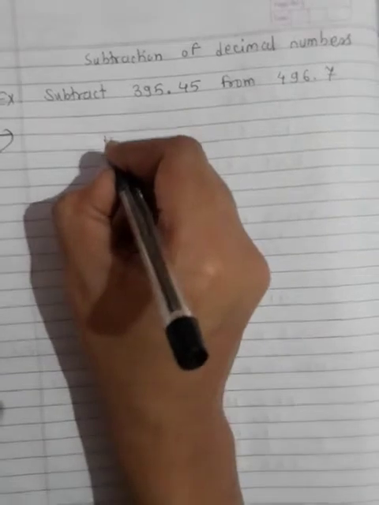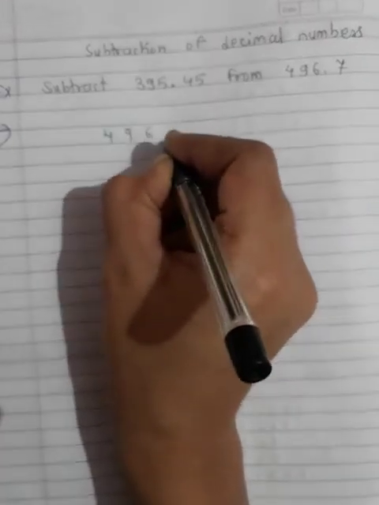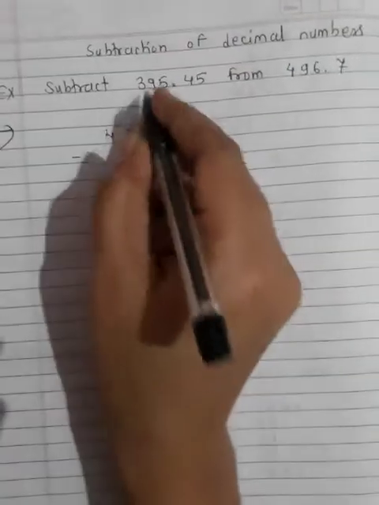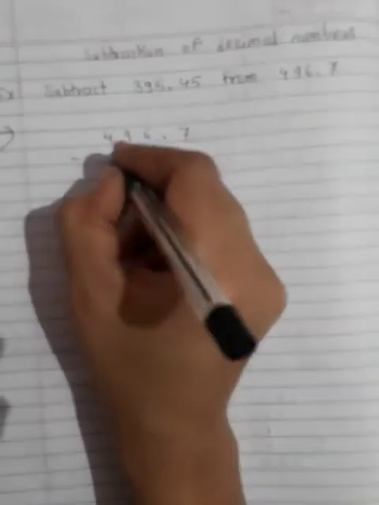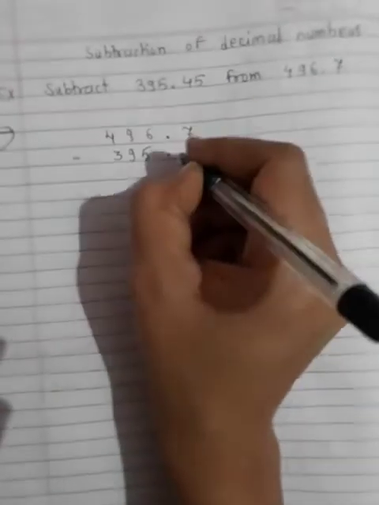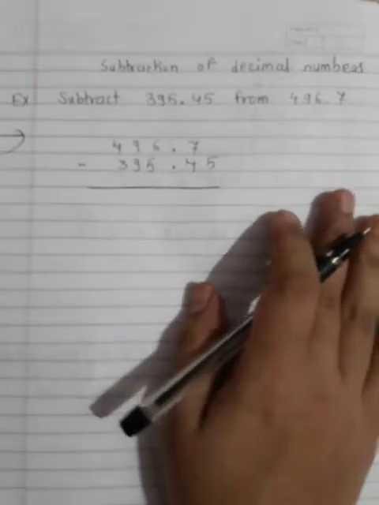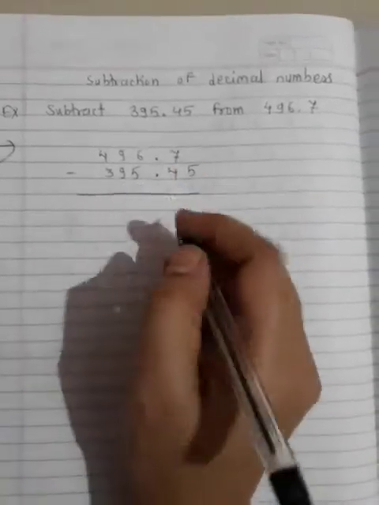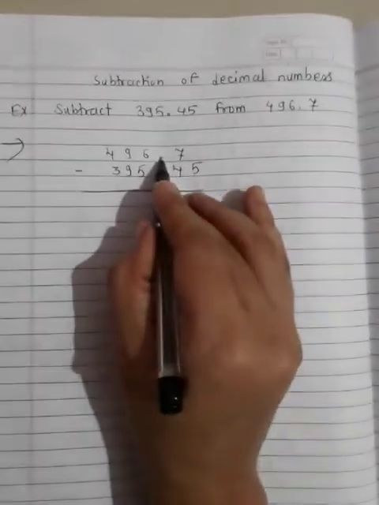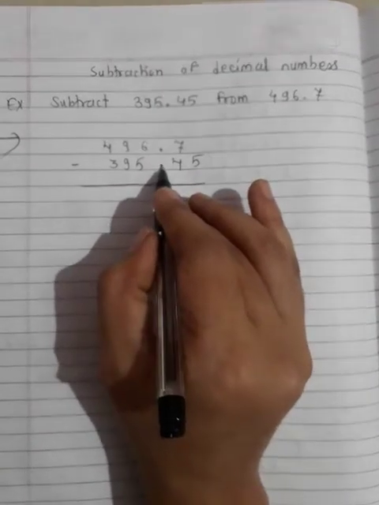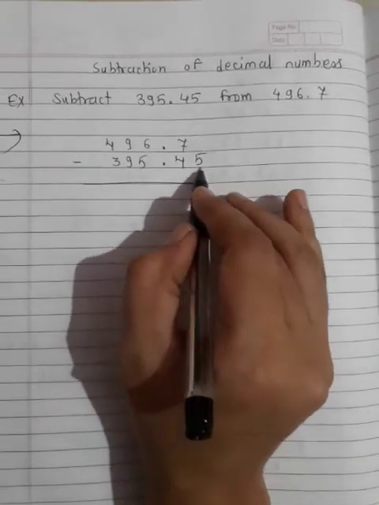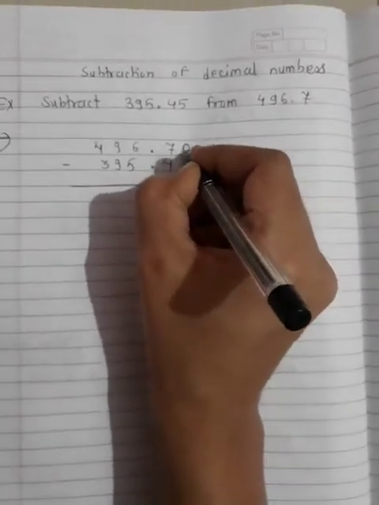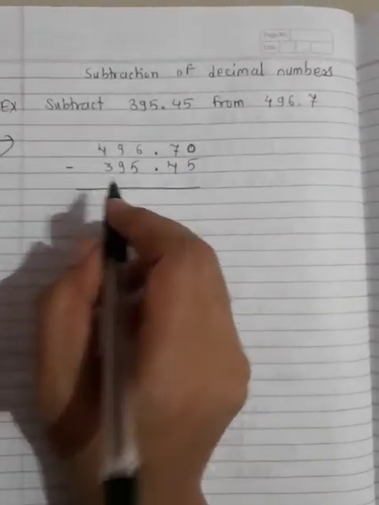So here we first write 496.7 minus 395.45, and first of all put the decimal points in one line. Now see how to subtract. After the decimal point here there is one place, and here there are two places. So to make the same decimal places we have to add 0 here. Okay, now you can subtract.